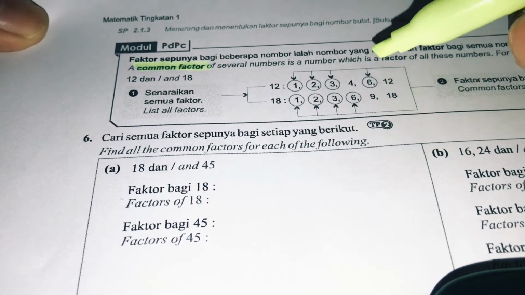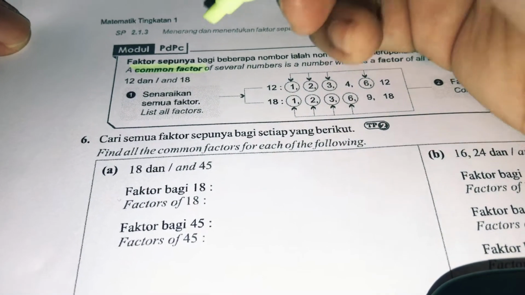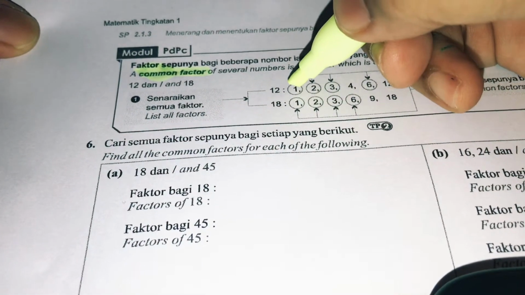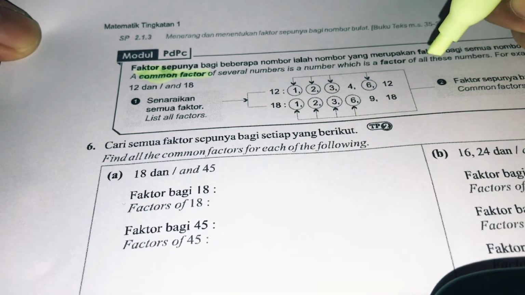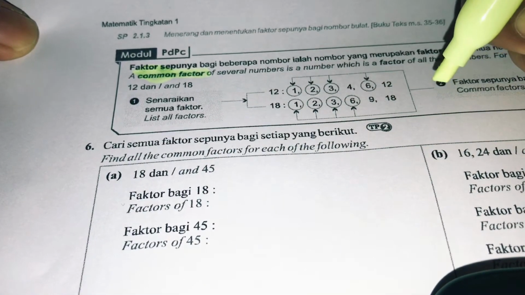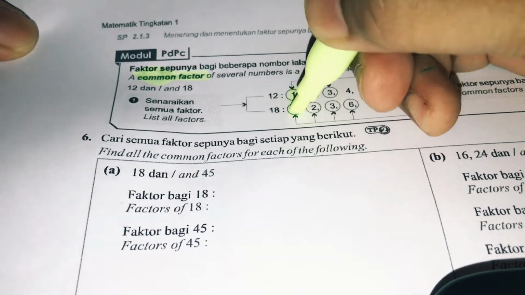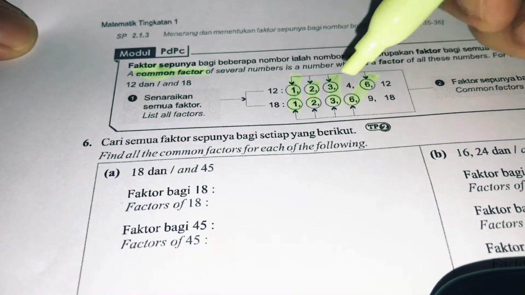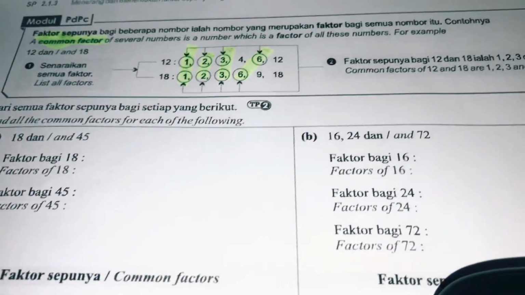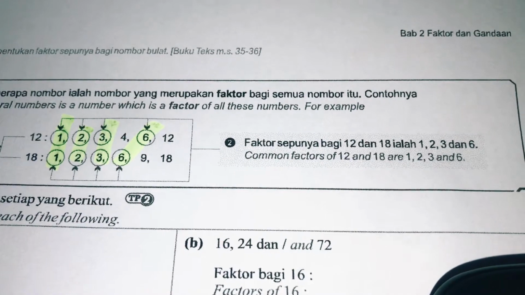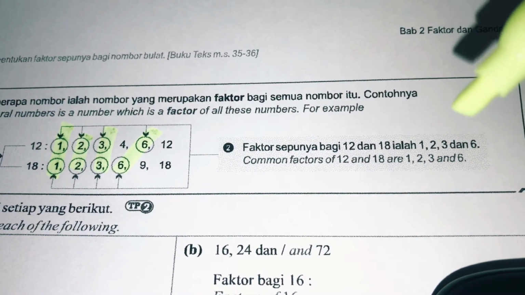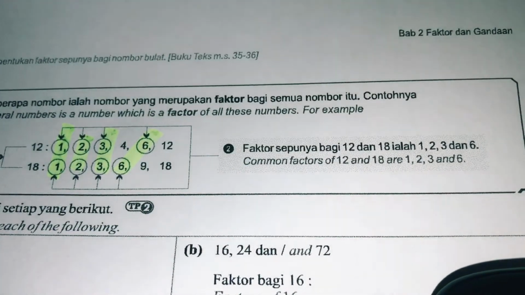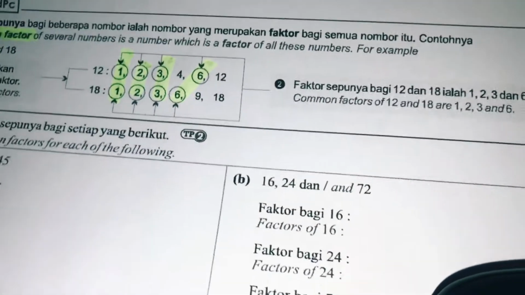That means the previous lesson you learned about factors. Common means same. So after you list out all the factors of 12 and all the factors of 18, you find the same factors. Here the same are 1, 2, 3, 6. The same ones we call common. Common factors of 12 and 18 are 1, 2, 3, 6, because these are the same. So common means same, equal.